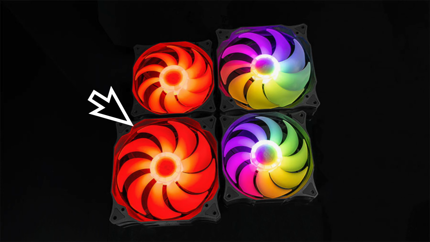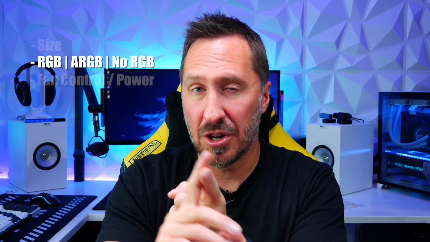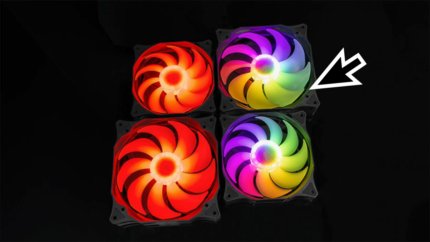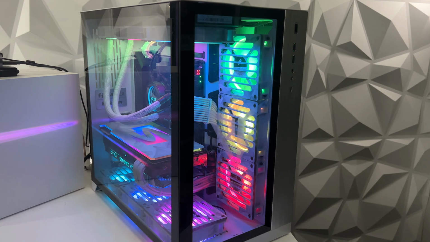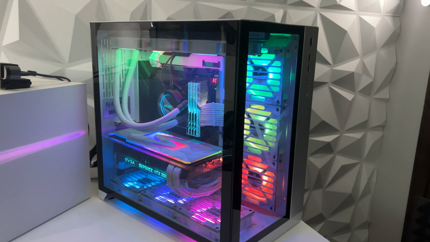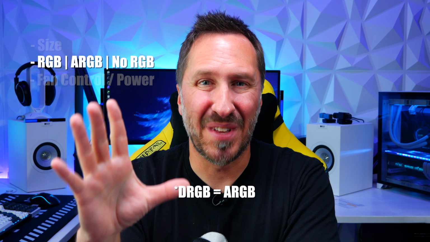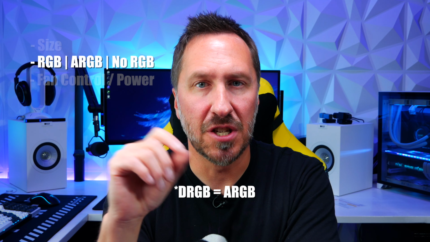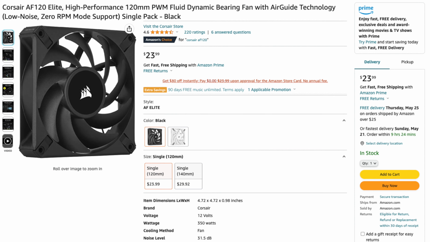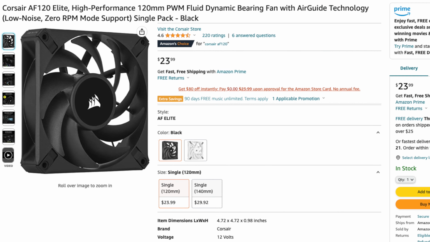So the different types of RGB, you have regular RGB, which basically changes the one color of the whole fan, so the whole thing changes. You can do ARGB, which is addressable RGB. That means you can change individual LED lights on that little strip in there. So you can have some cool effects, and you can have multiple colors on that one fan. If you also see something that says DRGB, it's the same thing as ARGB. And then obviously if you just want non-RGB, if you don't want RGB at all, that's fine too.